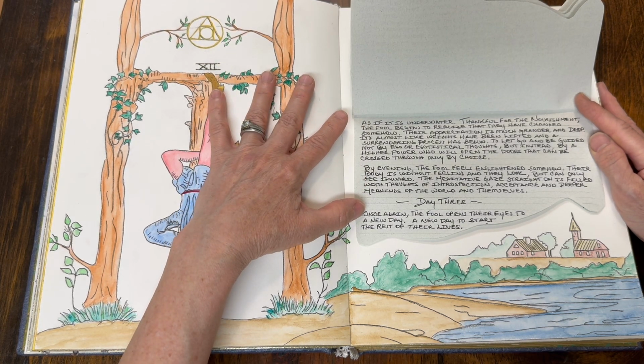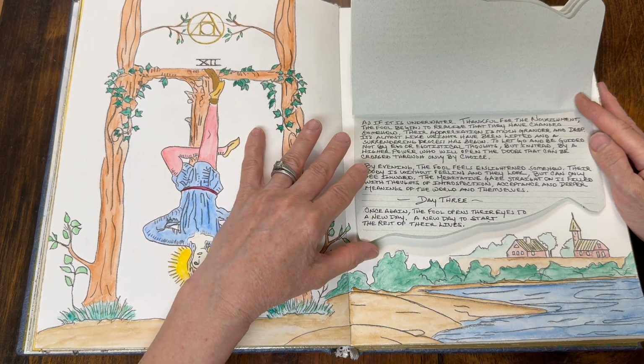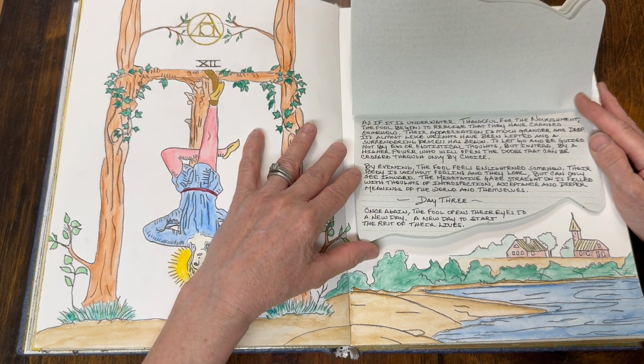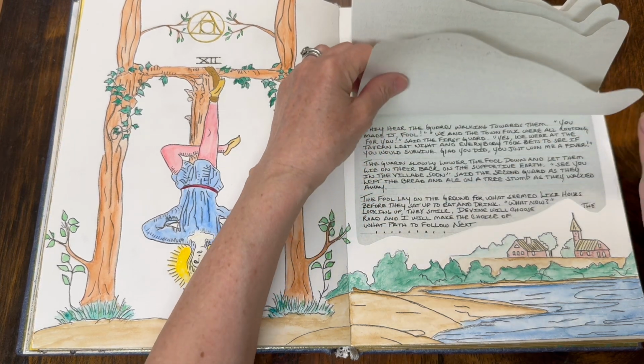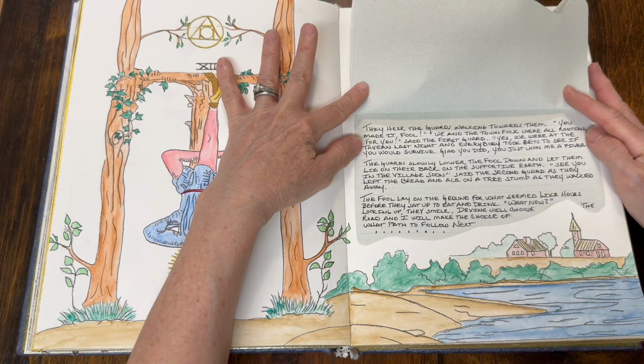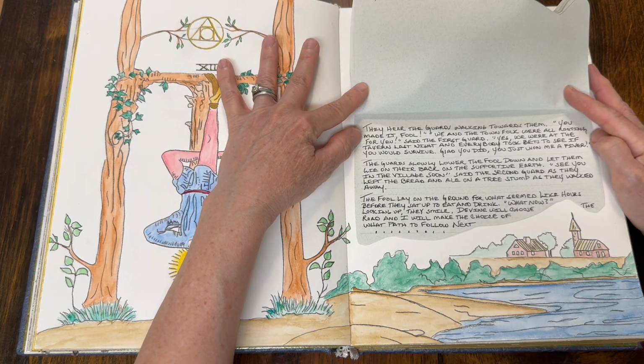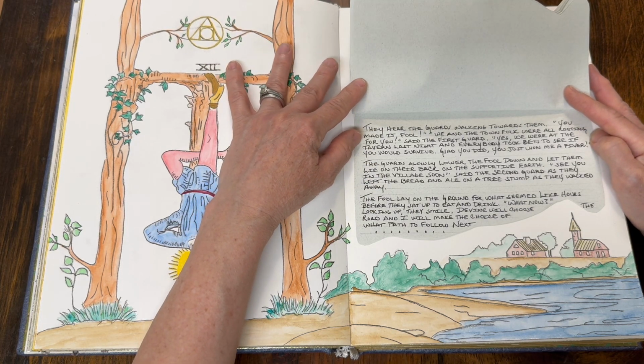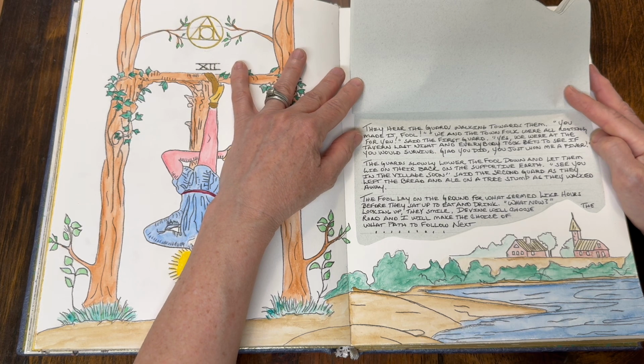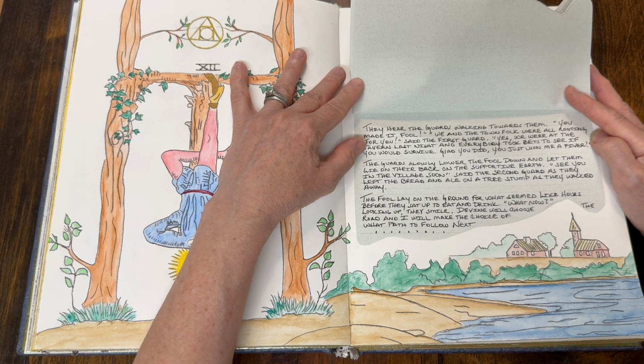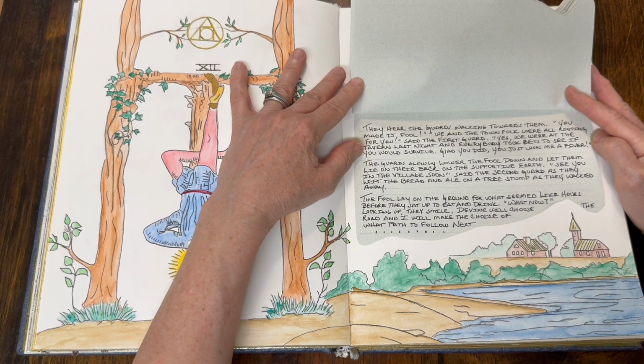Day 3. Once again, the fool opens their eyes to a new day to start the rest of their lives. They hear the guards walking towards them. "You made it, fool. We and the townfolk were all rooting for you," said the first guard. "Yes, we were at the tavern last night, and everybody took bets to see if you would survive. Glad you did. You just won me a $5."